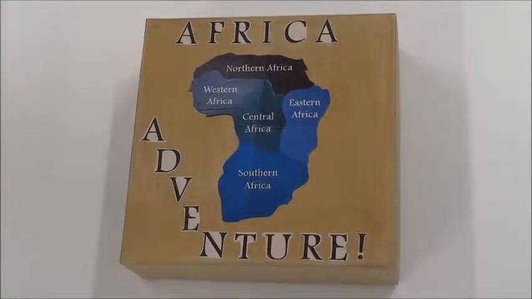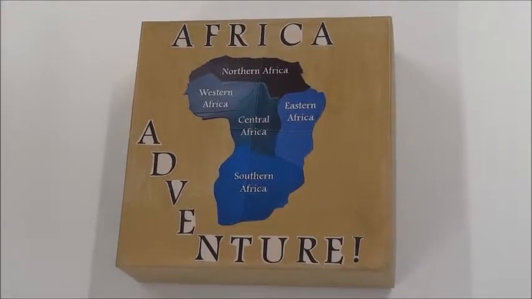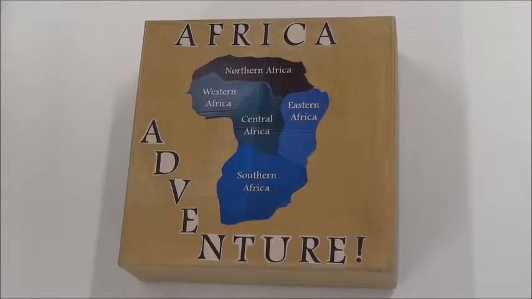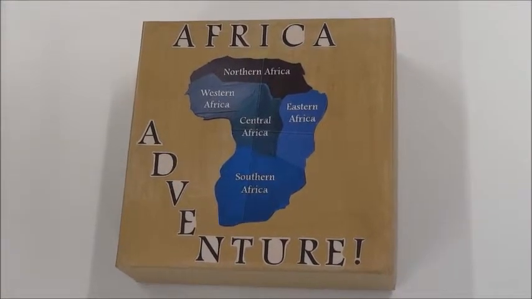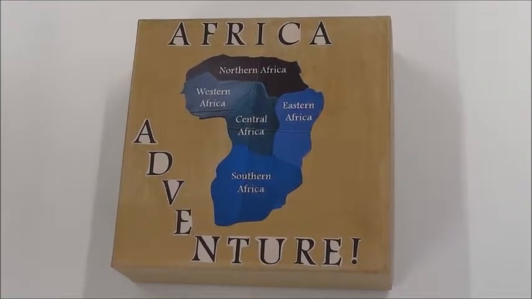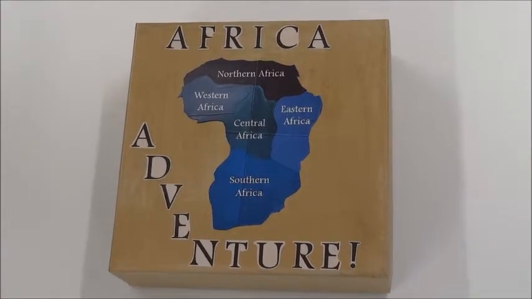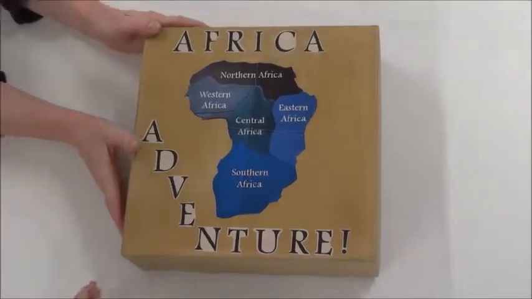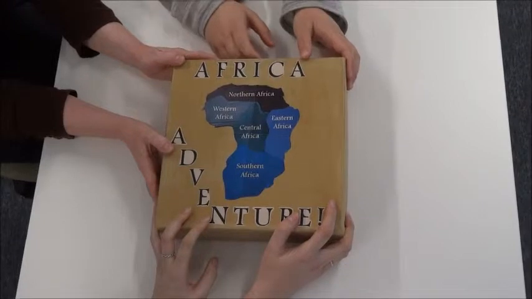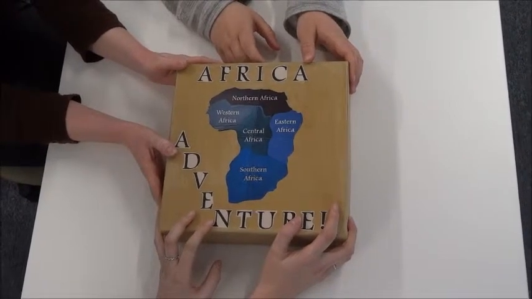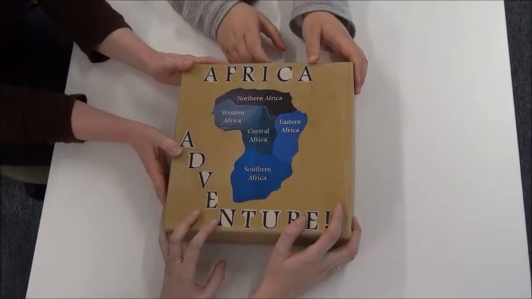Welcome to Africa Adventure, the exciting new board game where children will collect information, challenge assumptions and discuss global issues in relation to the topic of Africa. This 4-player game is designed to be used with upper Key Stage 2 pupils, however it can be used with lower Key Stage 2 if appropriate.